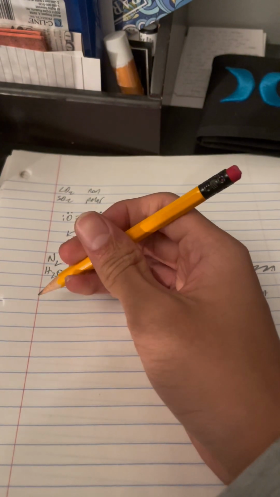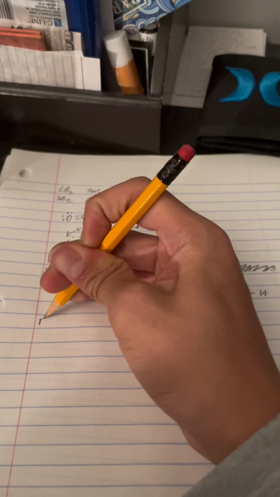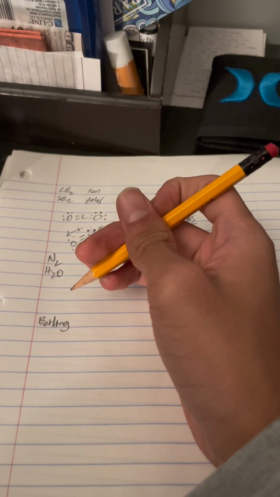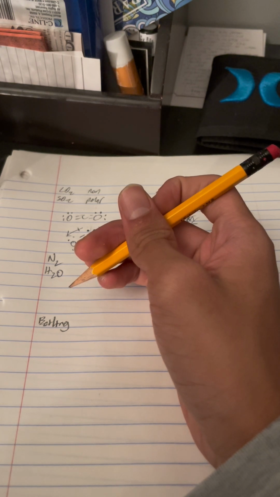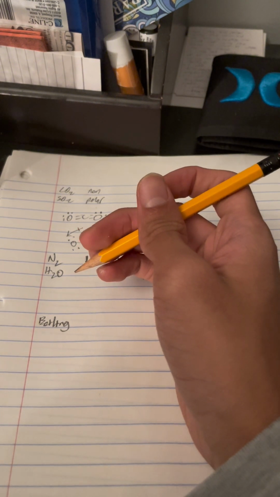Okay, next up is boiling point. Substances that have strong intermolecular forces tend to have high boiling points.